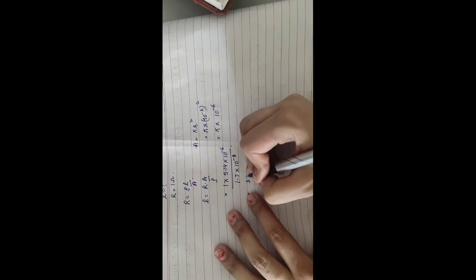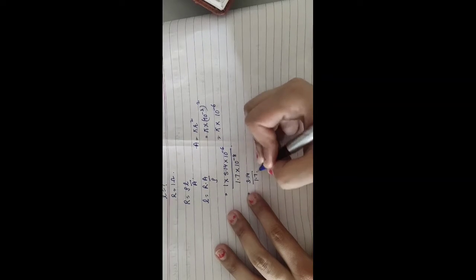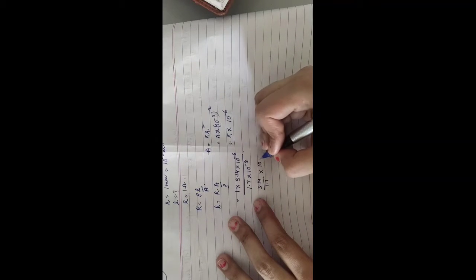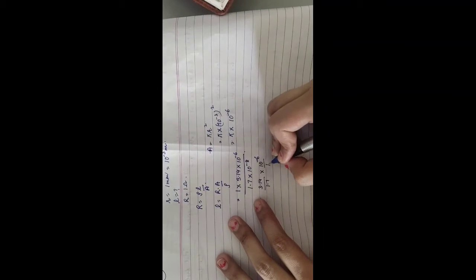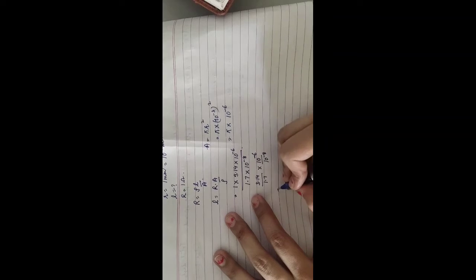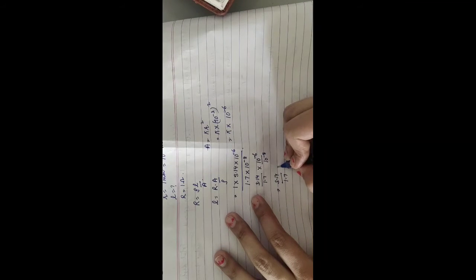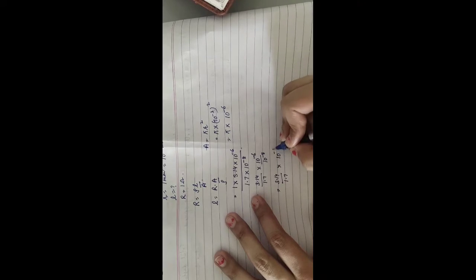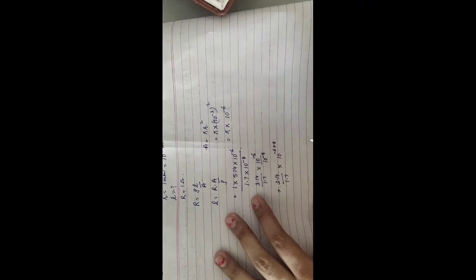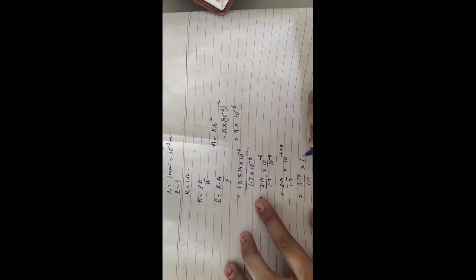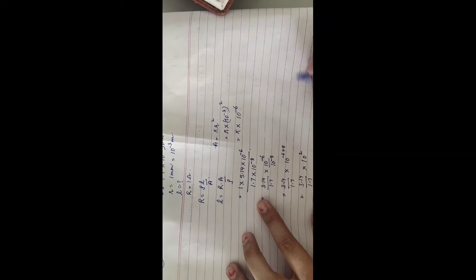So 3.14 upon 1.7 into 10 raised to the power, this is minus 6 and here it is minus 8. How to solve it? 3.14 upon 1.7 into 10 raised to the power minus 6, this is minus 8, so upside it will come up to plus 8. 3.14 into 1.7 into 10 raised to the power 2.